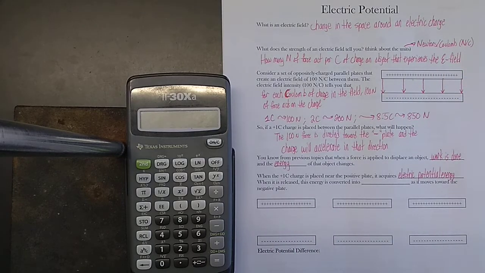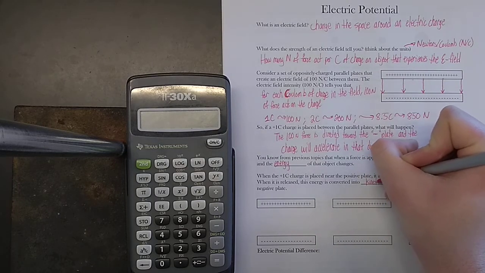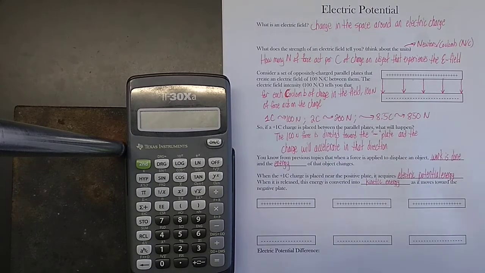So it acquires electric potential energy just by virtue of being a positive charge near these other positive charges. When it's released, the electrostatic force does work on this charge. It starts to move down through some displacement. That original electric potential energy is now going to be converted into kinetic energy as it moves toward the negative plate. Starts off at rest, speeds up as it goes down.